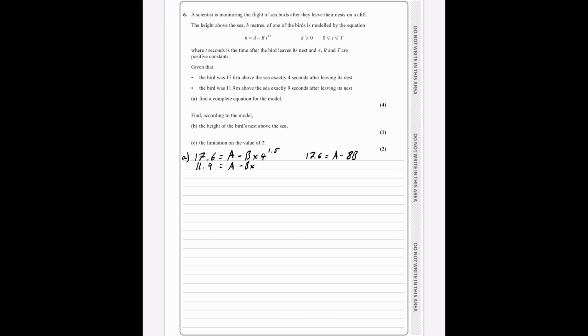Then for the second point, plugging 9 in, the square root of 9 is 3, 3 cubed is 27. So 11.9 is equal to a subtract 27b. Gives us a pair of simultaneous equations. I'm going to subtract the second equation from the first. 5.7 is equal to, and then negative 8b subtract negative 27b is 19b.